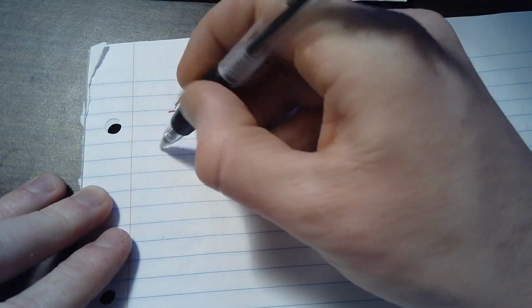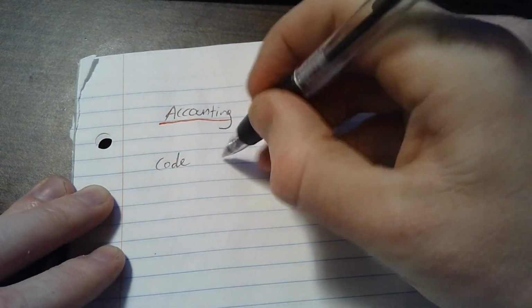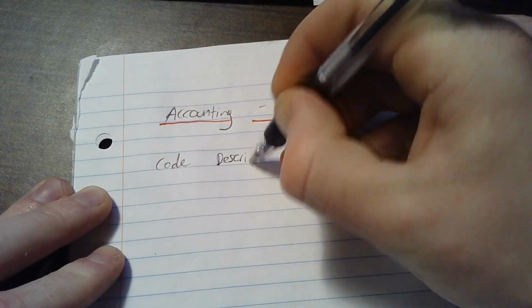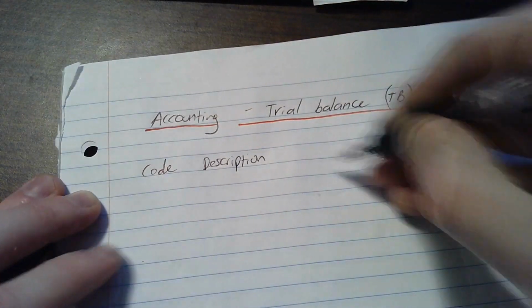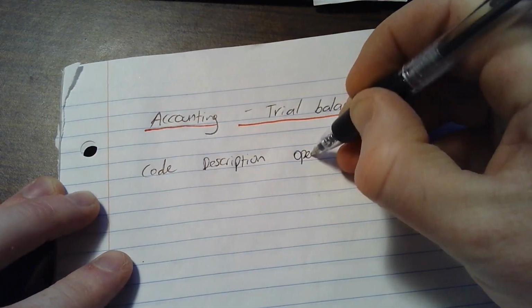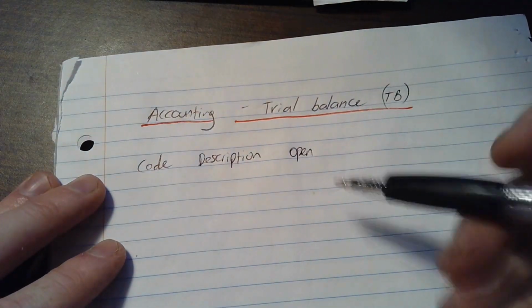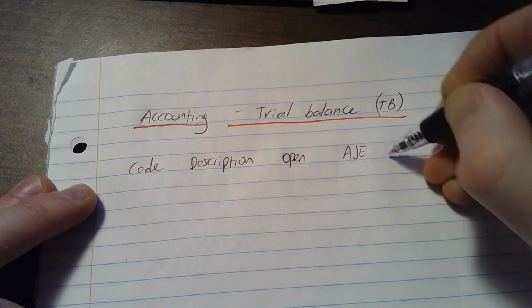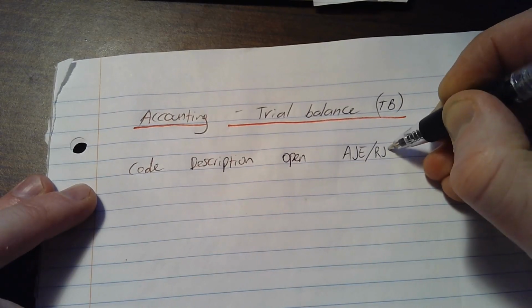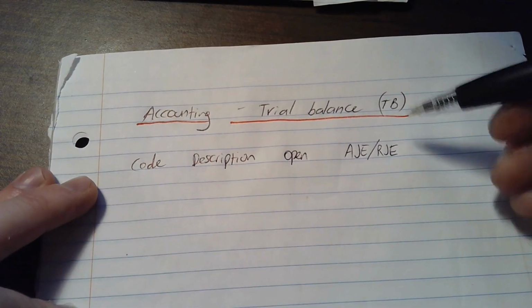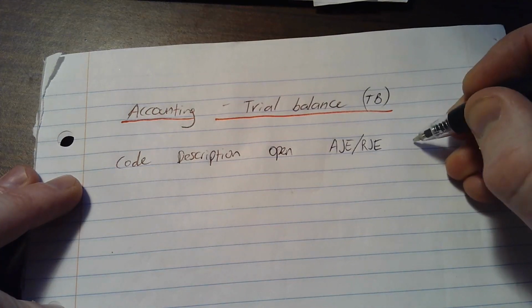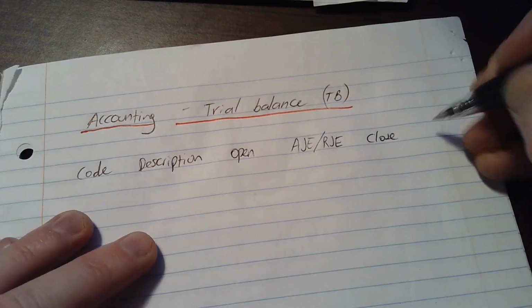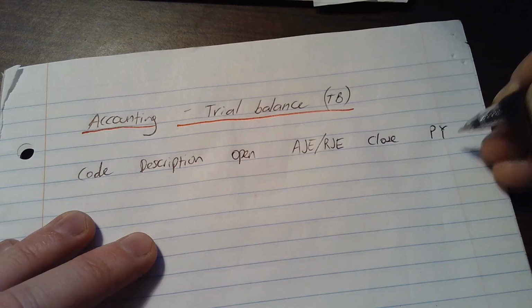It starts off with the far left column providing the code. Then there's a description of the account. Following that, the opening balance for the period. Then there are either adjusting journal entries or reclassifying journal entries, which your accountant will provide. Then the close. And finally, perhaps a prior year comparative.